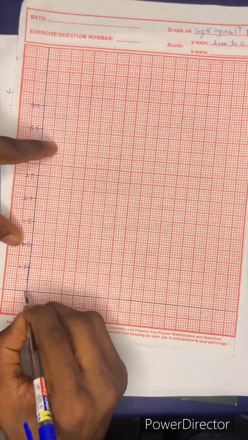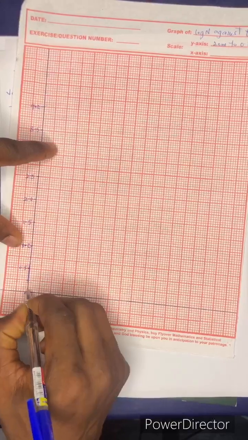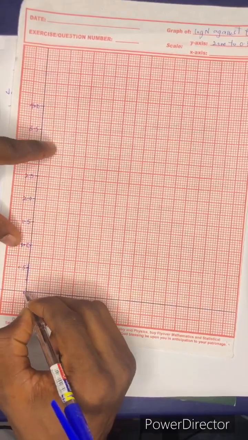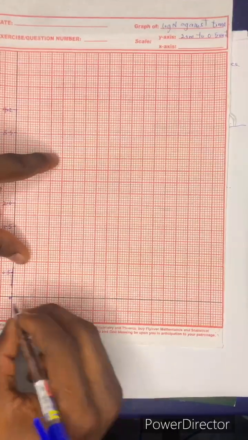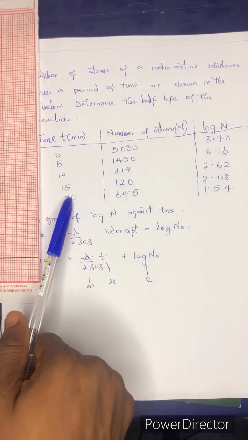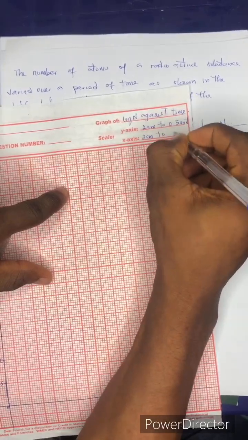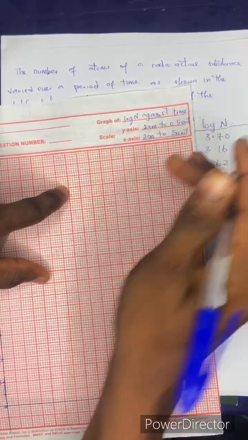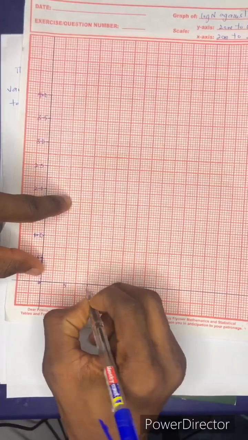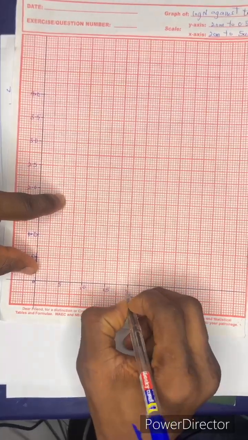Now, what this means is that each box is 0.05. Do not forget. Now, let's look at the x-axis. The x-axis is t. This is our t. We have 0, 5, 10, 15. We can also say that 2 centimeter to 5 units. So see, this is 0, this is 5, this should be 10, this should be 15, and then this should be 20.